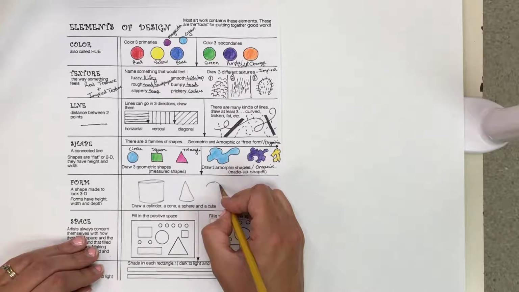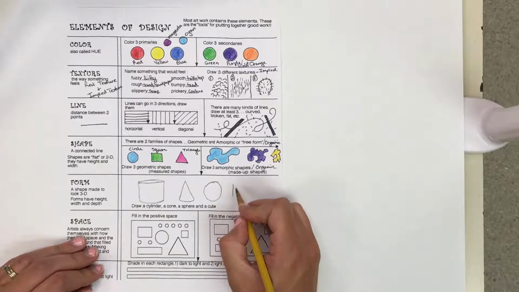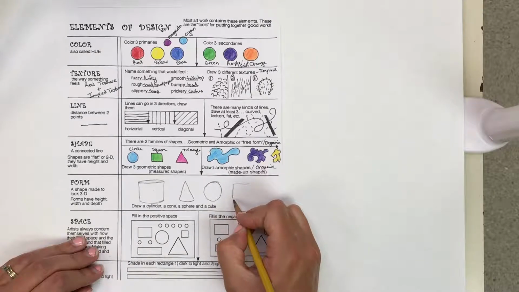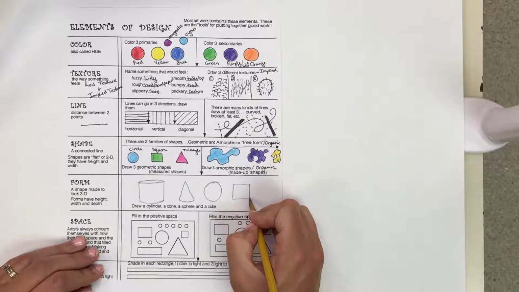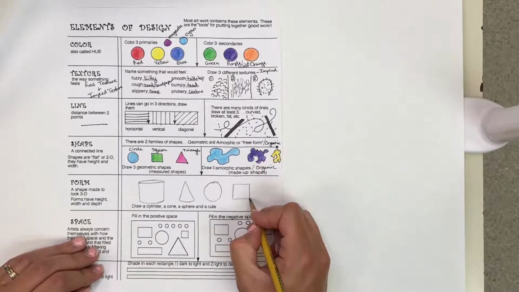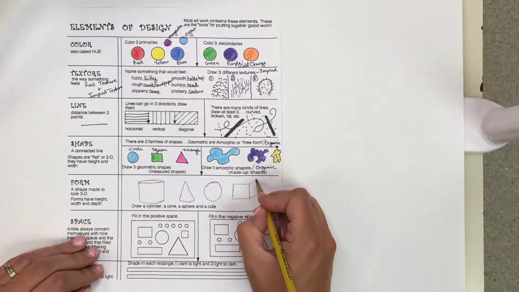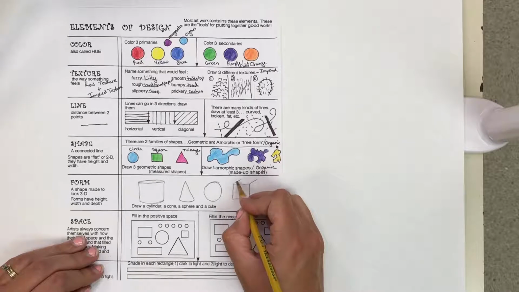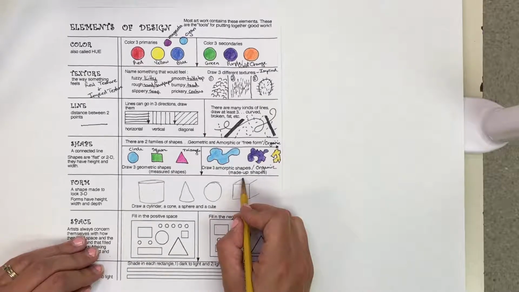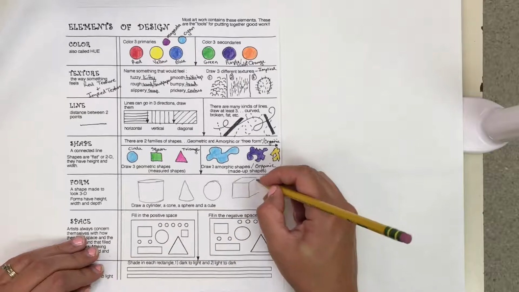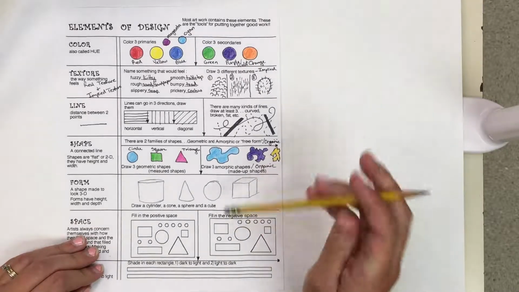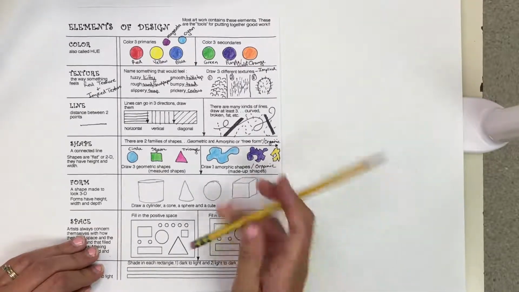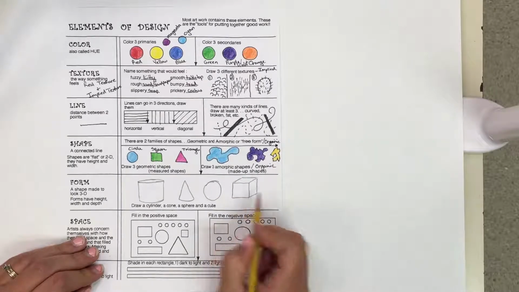Sphere, just give yourself a circle to start with. And the cube, I like to start with a square, and then I've got more space off to my right here, so I'm going to add 1, 2, 3 parallel edges, and then 1, 2 to close off the back and create the cube. Okay, get as even a cube as you can.